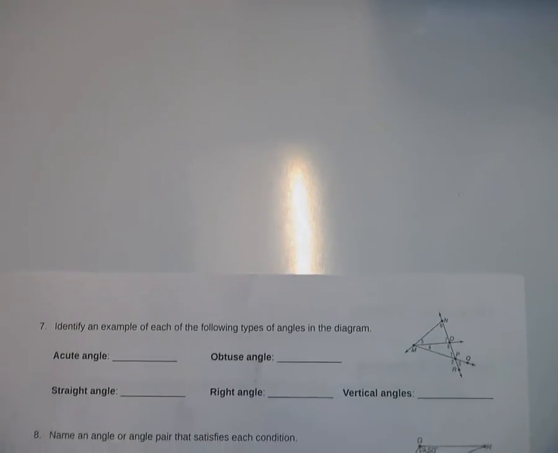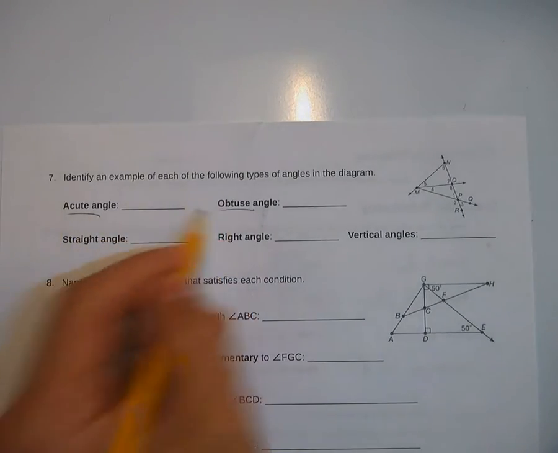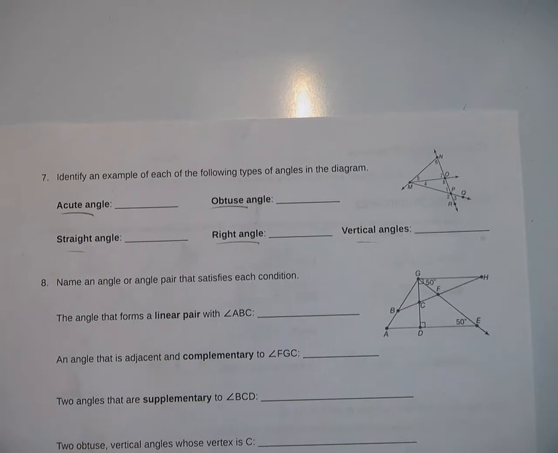Same picture, but different questions here. Hopefully you know what acute and obtuse angles are. I'm assuming you know what right angles are. Maybe not straight and vertical, but go ahead and pause now and see if you can identify at least one example of each of those from that picture to the right. You can use the numbers if you want. You should use the letters, but I'm probably going to use the numbers just because we're already at 15 minutes. So go ahead and pause and try to identify each of these in the picture over here.